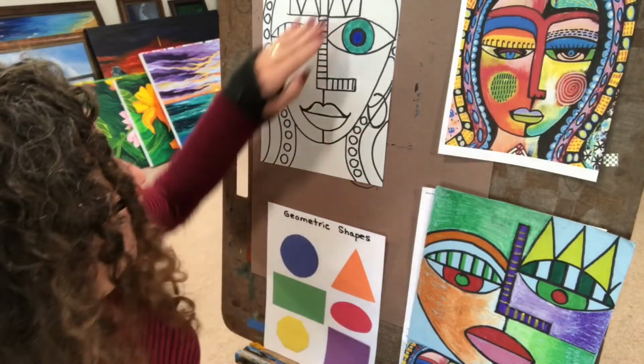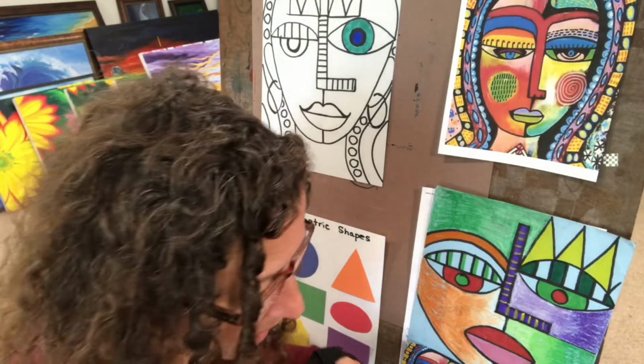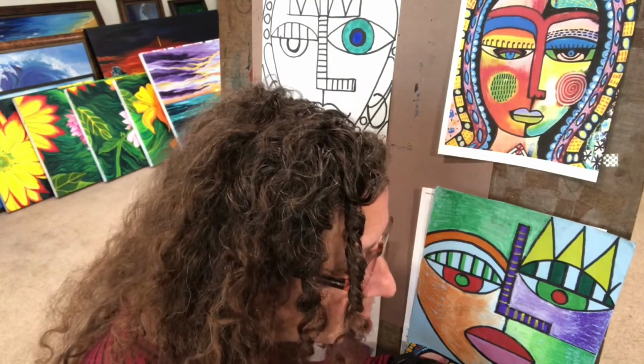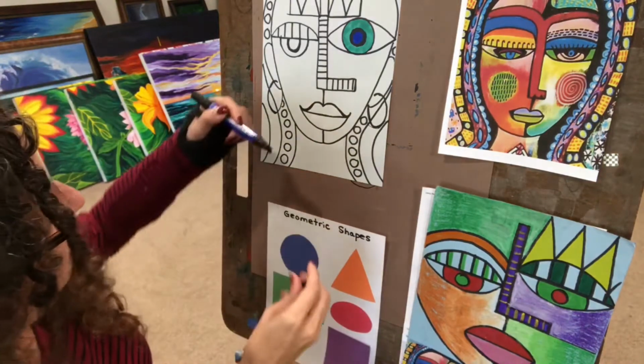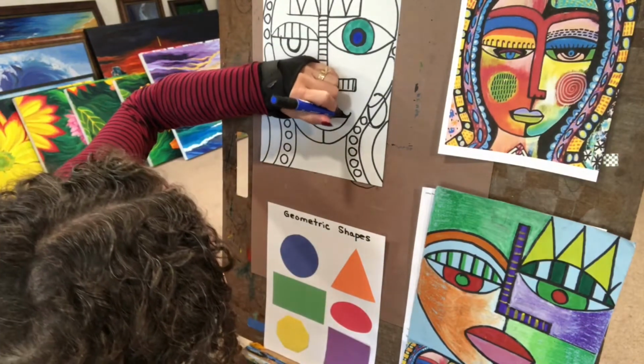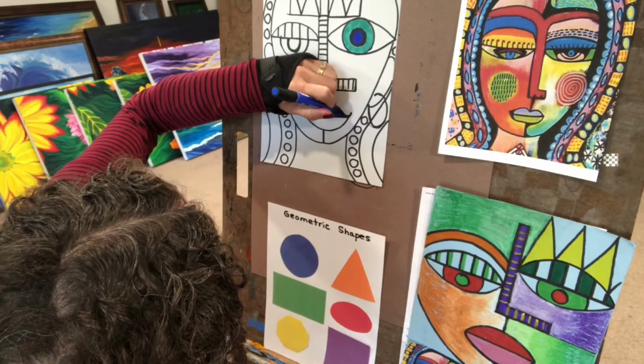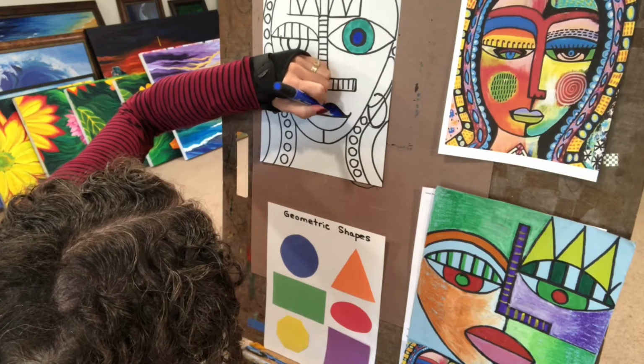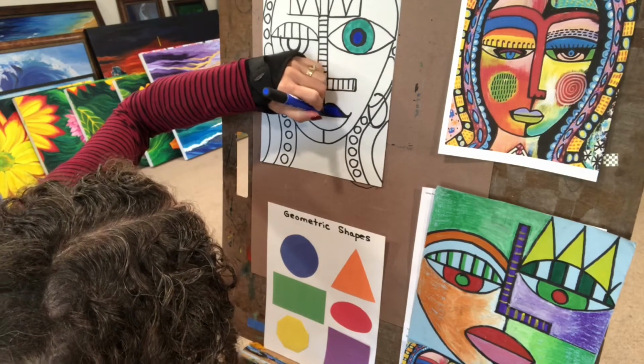So I'm going to, let's see, maybe make her lips, maybe I'm going to make this lip blue. And I'm going to go all the way across.